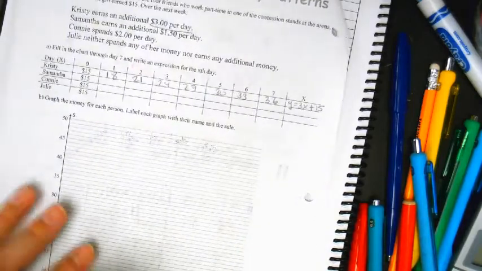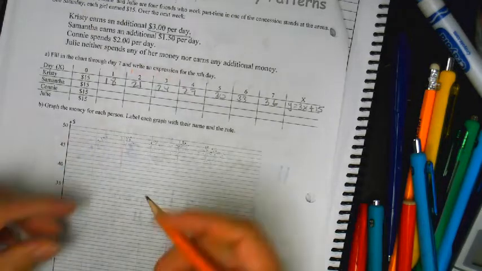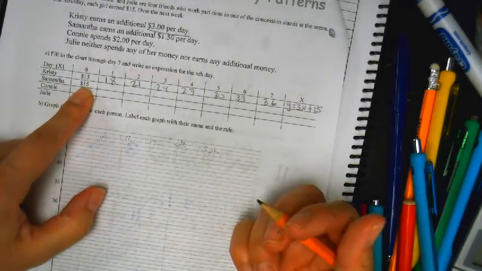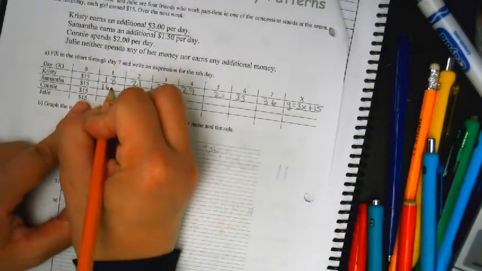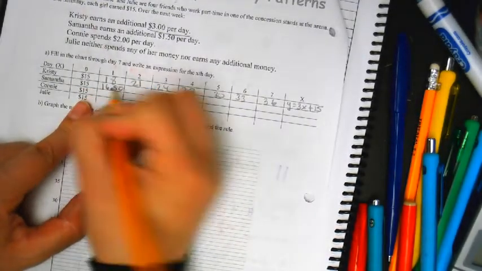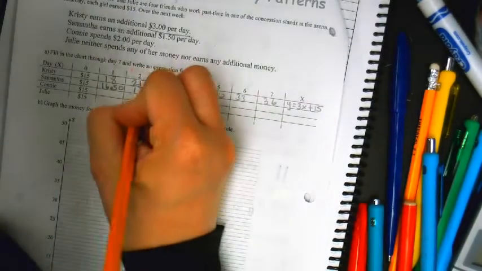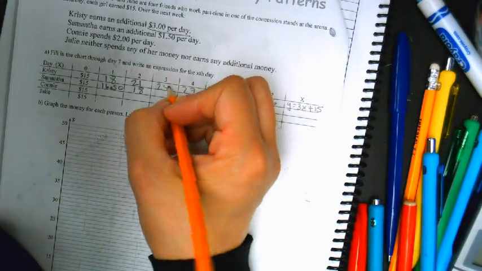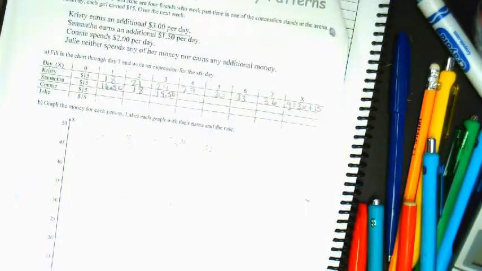Cool. All right, Samantha. Samantha earns an additional $1.50 per day. So she starts off with $15. How much does she have after day 1? $16.50. Good. What about after day 2? 18. Day 3? 19.50. All right, keep going. Go slow. Don't mess up the 50 cents.